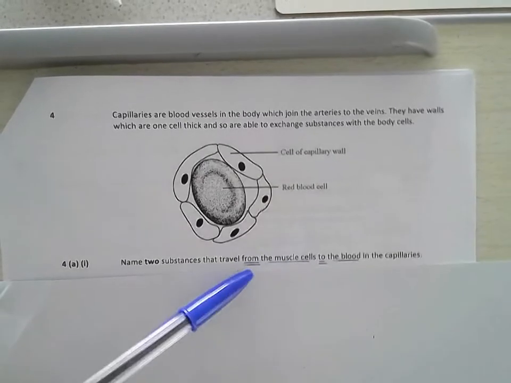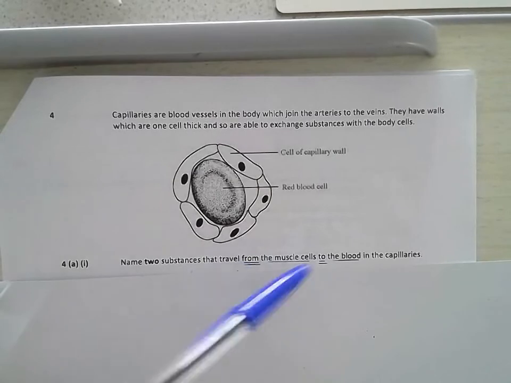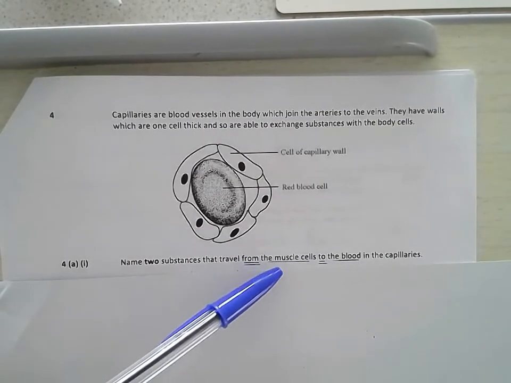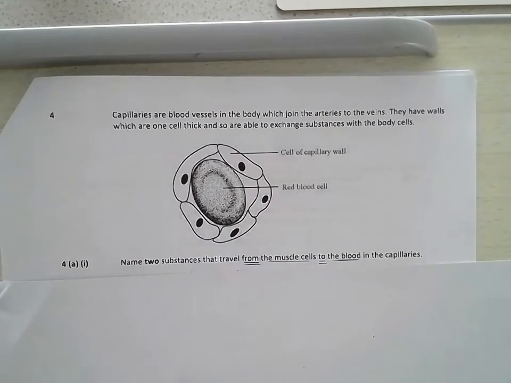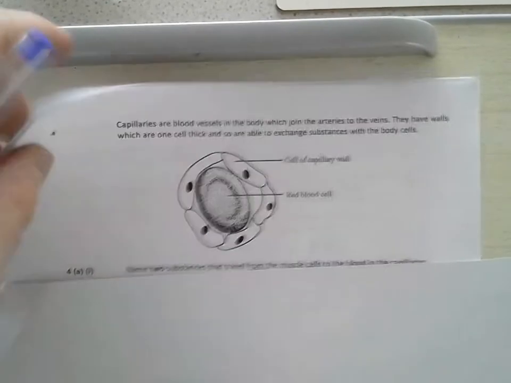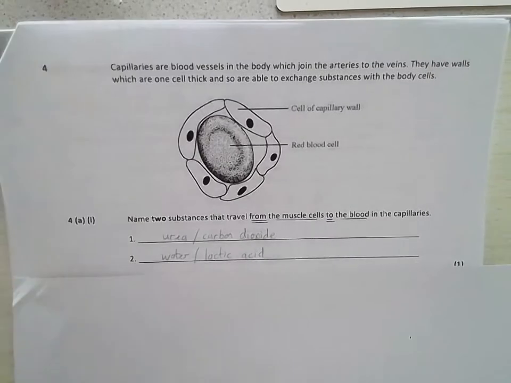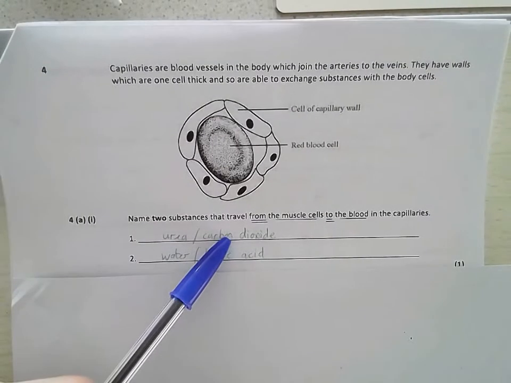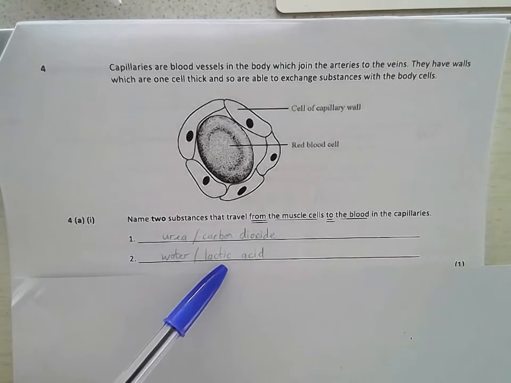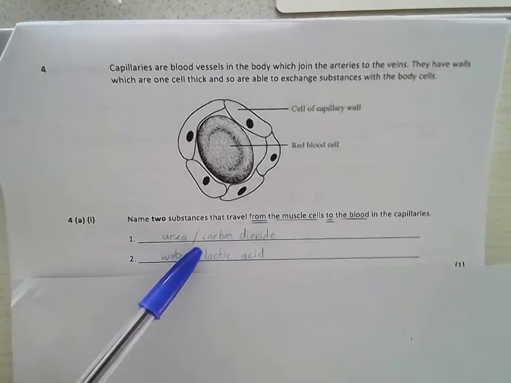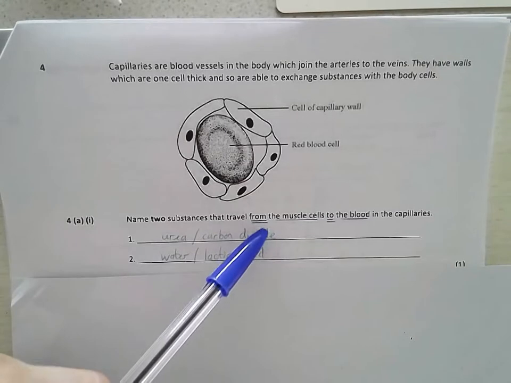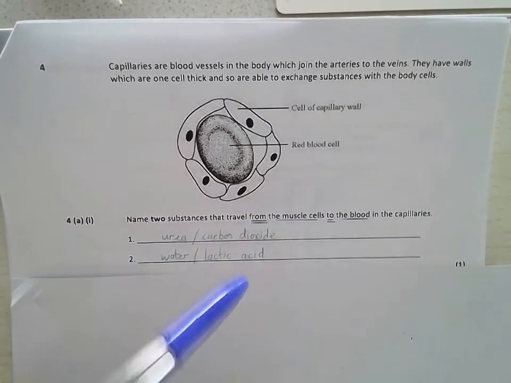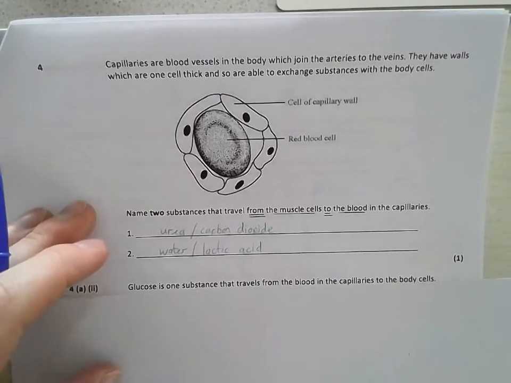Now you can see I've underlined they're going from the muscle cells and into the blood. So, if things are leaving muscle cells and going into the blood, they're going to be waste products. So we've got lots of choices here. 4 possible things we could pick: urea, carbon dioxide, water, or lactic acid. So 2 of those 4. All right, and we've really got to read it carefully because they're going from the muscle cells to the blood. We want things that are waste products the cell wants to get rid of.